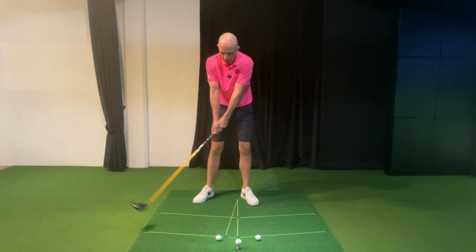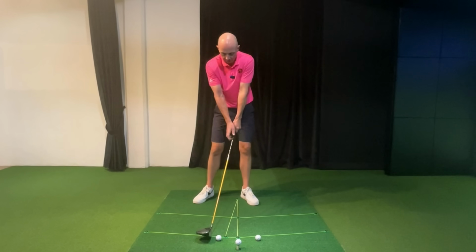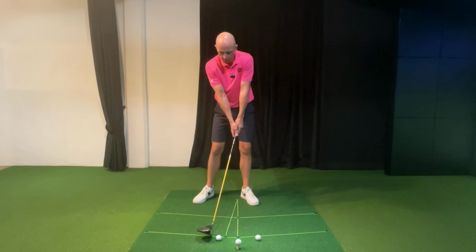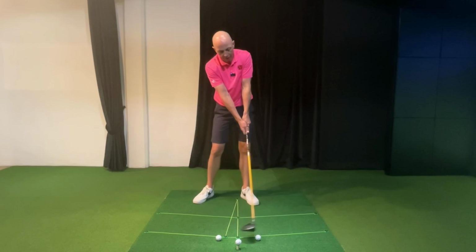where I strike or when I strike this golf ball relative to this lead shoulder will not only have an influence on an angle of attack, whether it would be down towards the ground or up away from the ground.